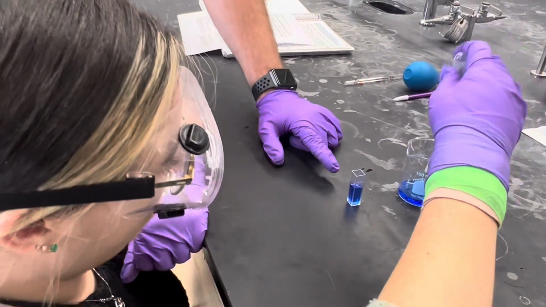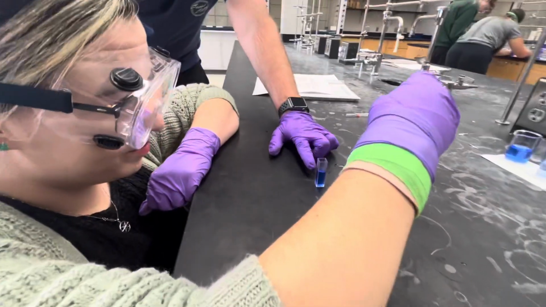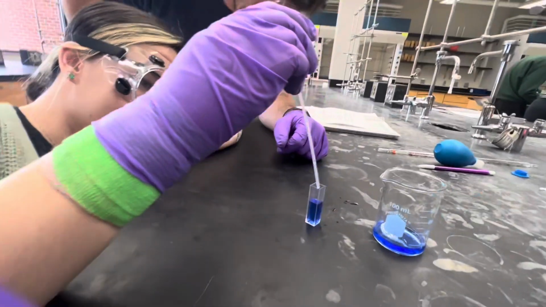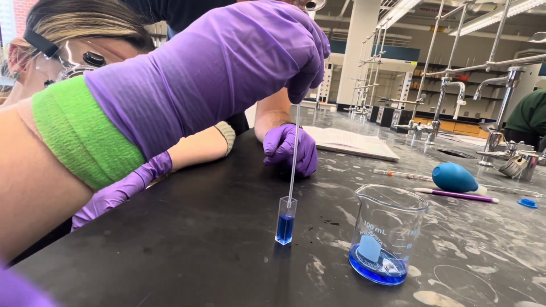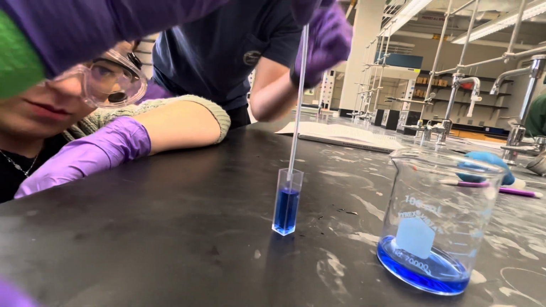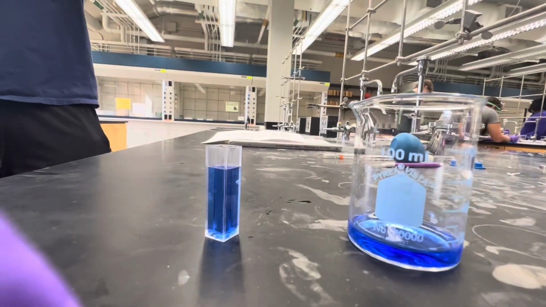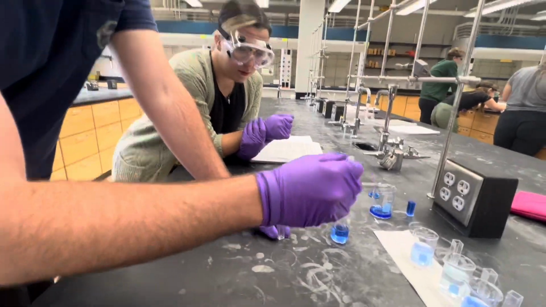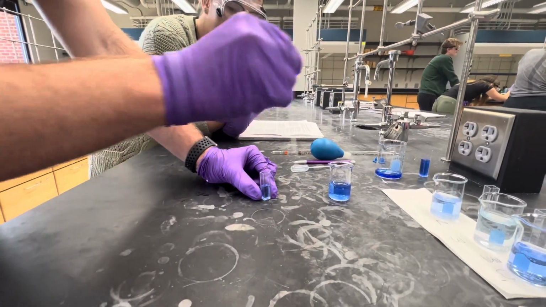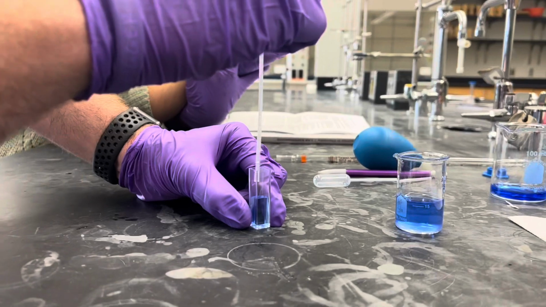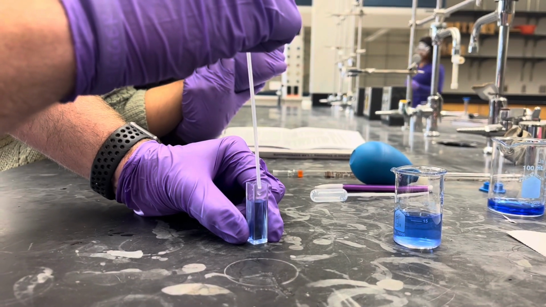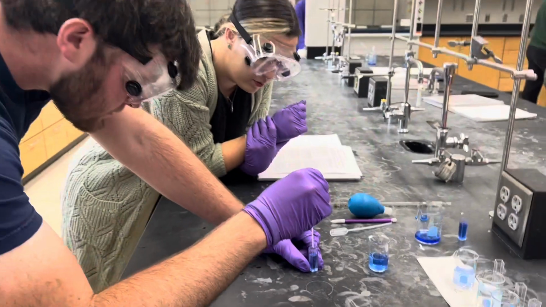If you'll come in, you can see that she is filling the cuvette up to the line with our 0.020 molarity stock solution. As you can see here, we are filling our second cuvette up to the marked line with a solution that we got from our dilution 1. This solution came from diluting our stock solution.